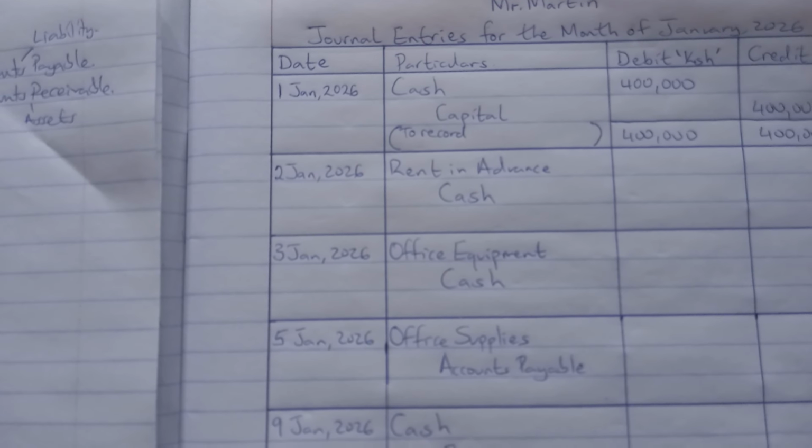So you can say to record cash used to start the real estate agency. As simple as that. You don't have to think of it much. You just narrate.